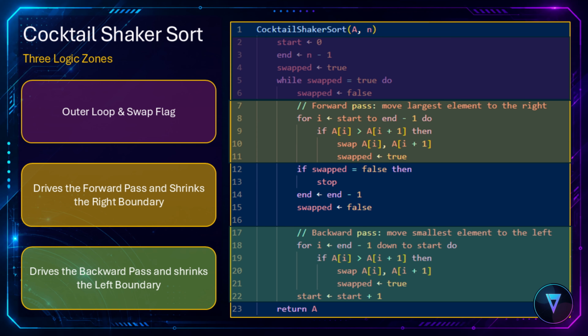In a visual diagram, you can think of 3 logic zones. The first zone controls the outer loop and the swap flag. The second zone drives the forward pass and shrinks the right boundary. And the third zone drives the backward pass and shrinks the left boundary. That is a clean interview explanation.